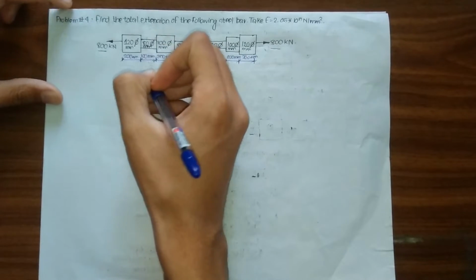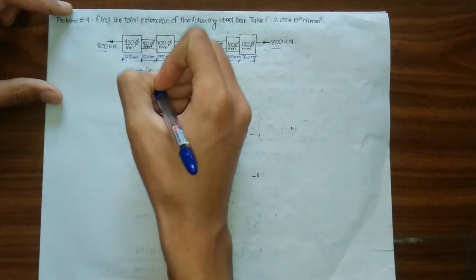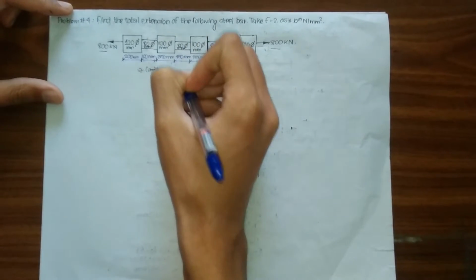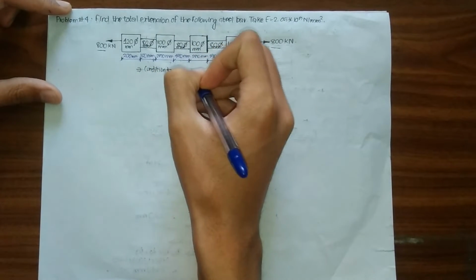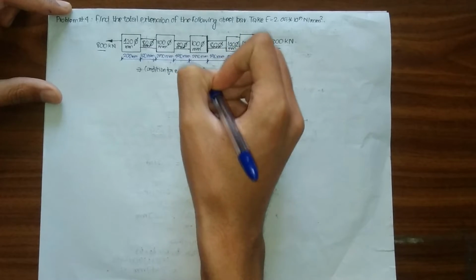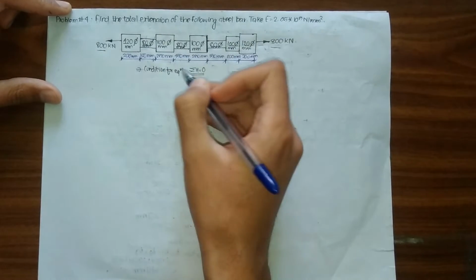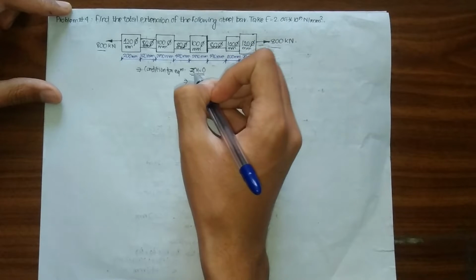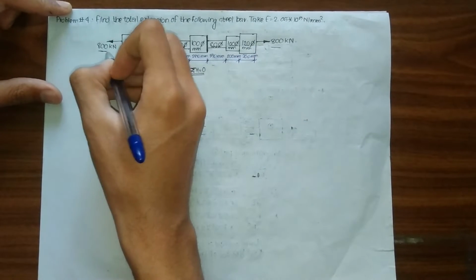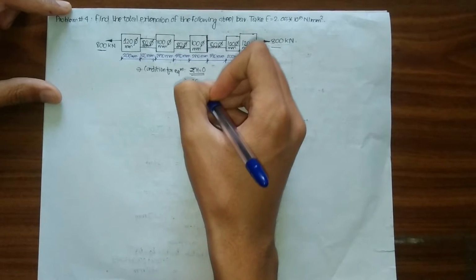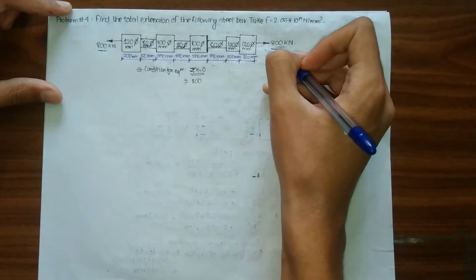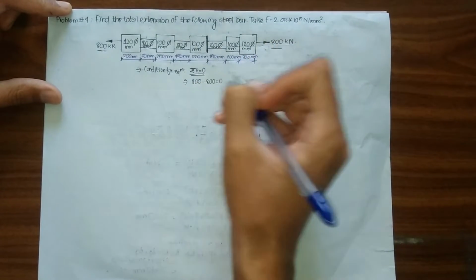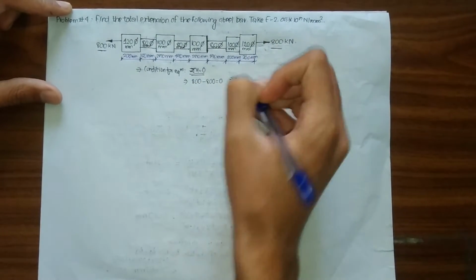So firstly, we need to check the condition for equilibrium. In order to check whether this steel bar is in equilibrium or not, we need the sum of all forces to be zero. So we have 800 kilonewton acting at left, which I'm taking as positive, and 800 kilonewton acting at right, which I'm taking as negative. This is equal to 0. So 0 equals 0, and this steel bar is in equilibrium.